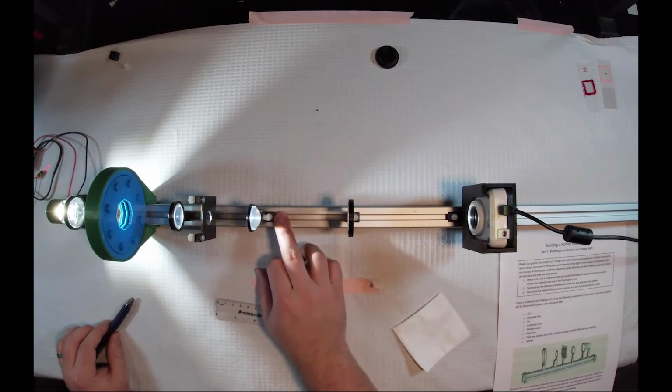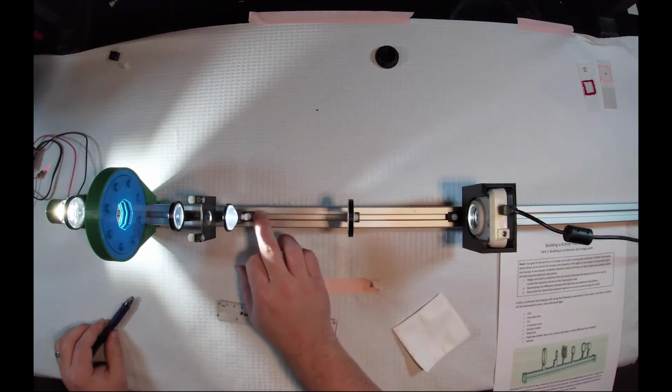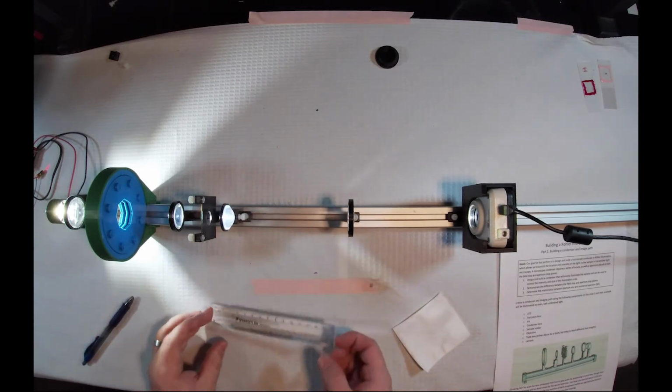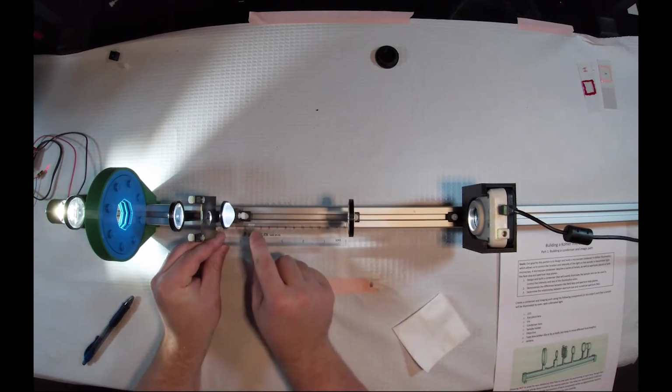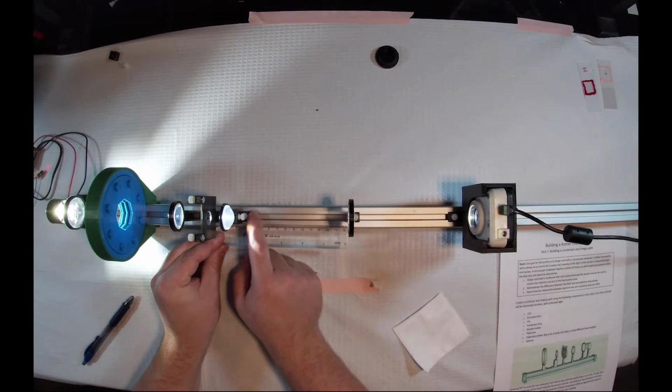Next, we're going to need to put our objective lens one focal length away from our sample, because it will be taking any divergent light and collimating it away. So I'm going to mount this 20 millimeters away.